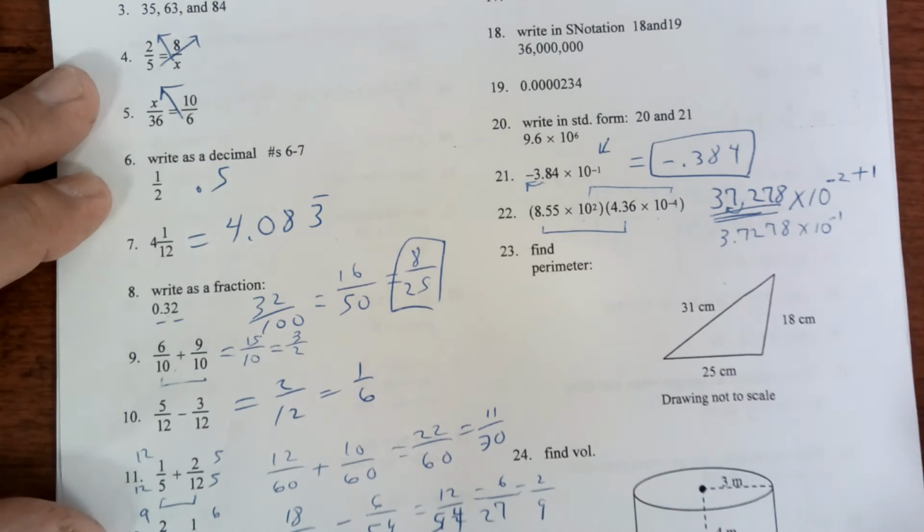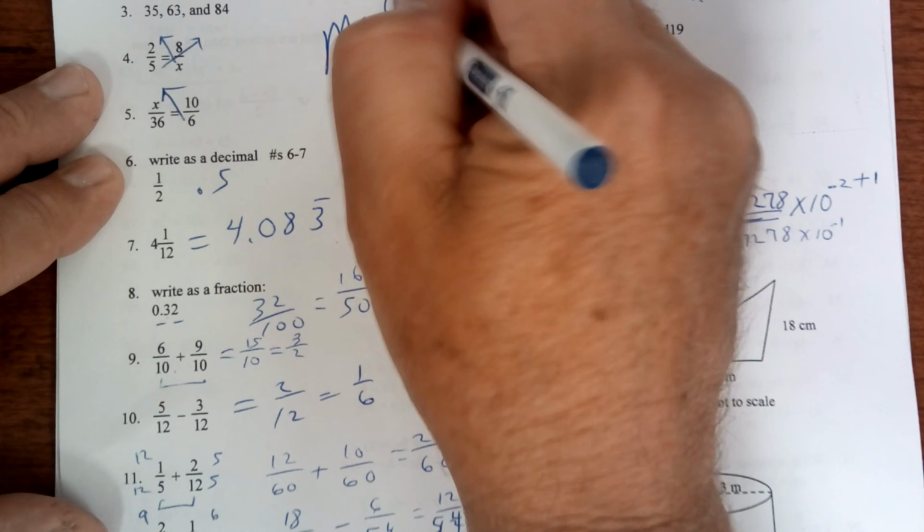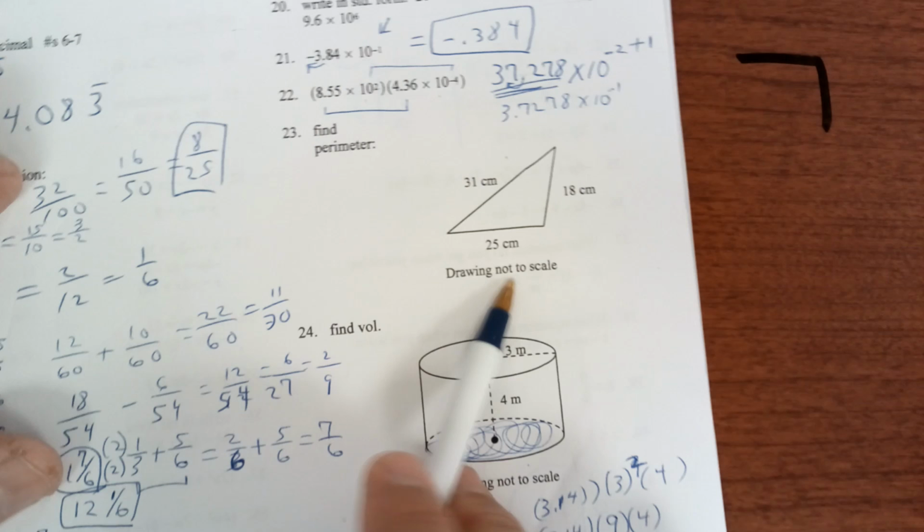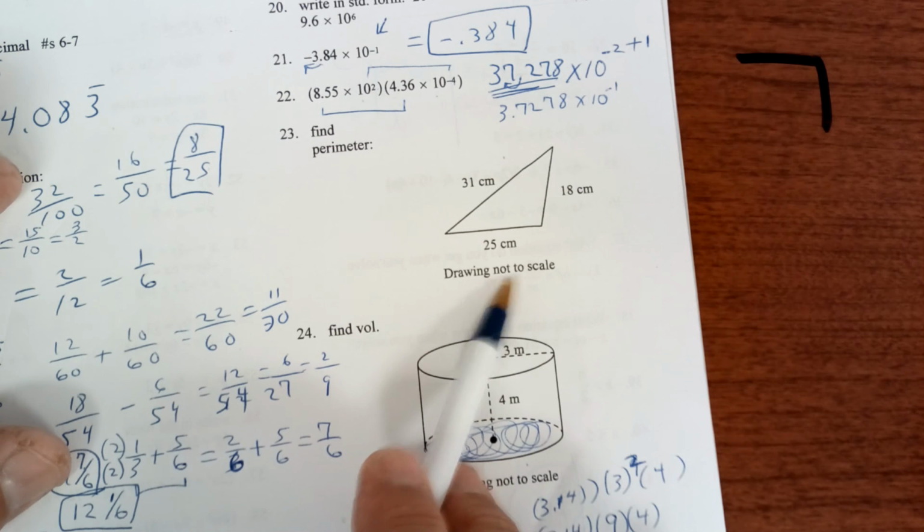All right, so MCR class, okay, this is not geometry. We worked some of these, and first of all, perimeter is the distance all the way around it. Make sure you know that. All right, let's keep moving.